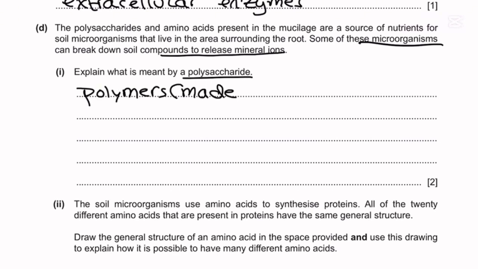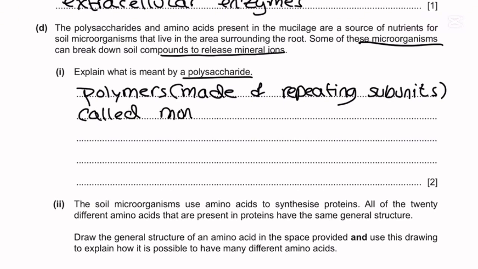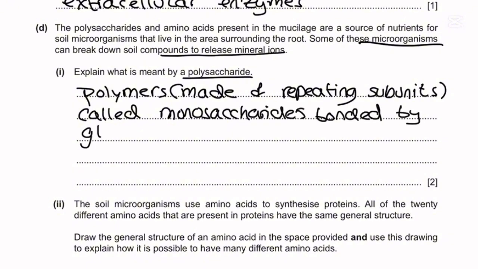So they are polymers made of repeating subunits called monosaccharides, bonded by glycosidic bonds.